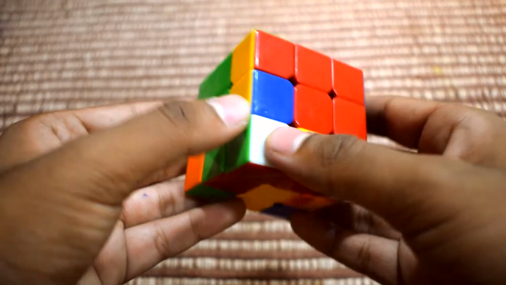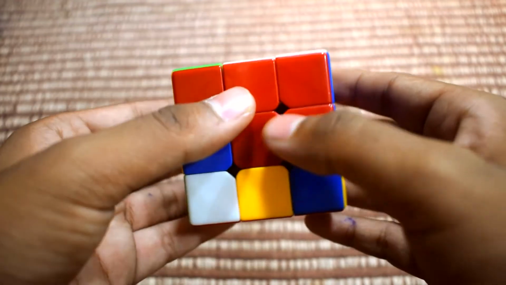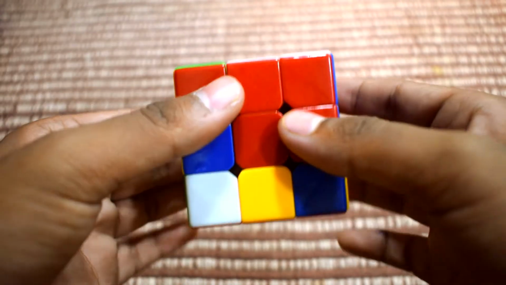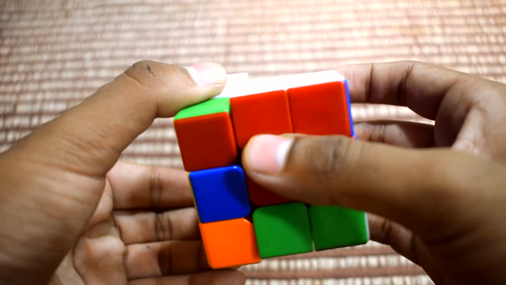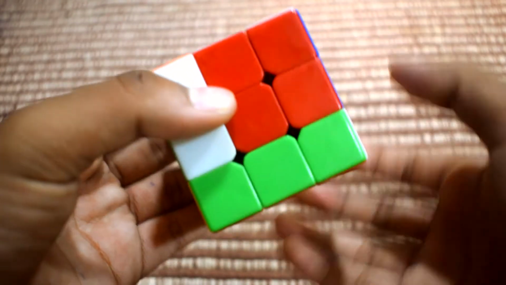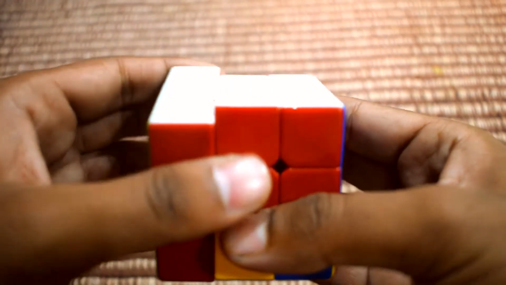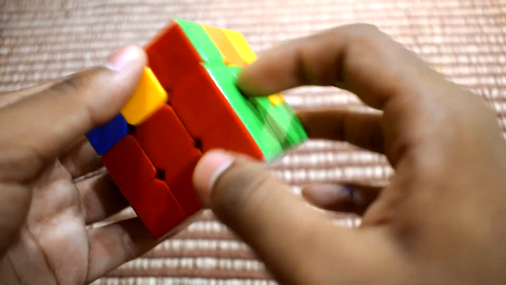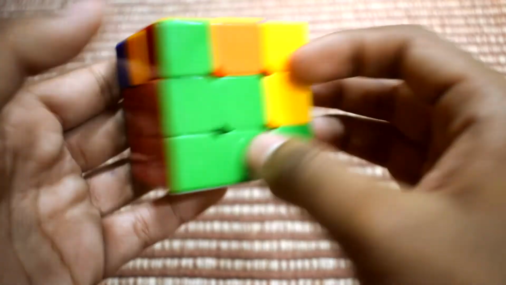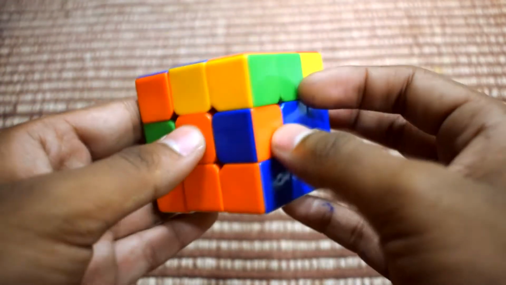Check out, it's in the optimal position with white facing towards you. Yes, it is facing towards me, and since it's on the left side, I'm going to move this towards the right. Bring this left layer down, again bring this back over here, and bring this entire left layer in the upward direction. And this will solve another piece, that is the red and the green piece. So we are left with two solved edges of the second layer and two incomplete edges on the second layer.